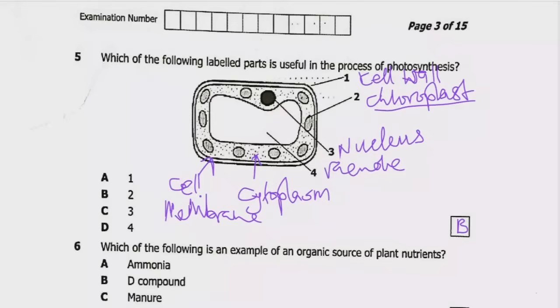Okay. Then we come to cell membrane. The function of the cell membrane is that it is selectively permeable. It selects what goes in the cell and what goes out of the cell. That means when the cell wall allows everything to go in, the cell membrane will select what goes in and what goes out. So that is the function of the cell membrane.